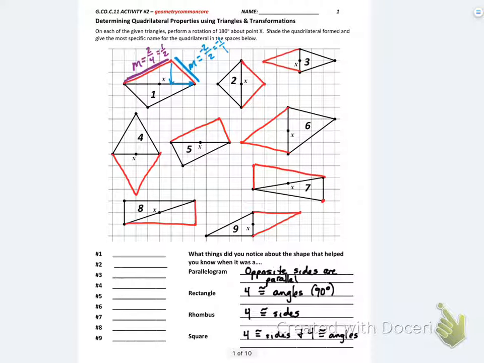So remember, if they are perpendicular, they should be negative reciprocals. The negative is there, but are they reciprocals? Does 1/2 flip and become 1? No. If it flipped, it should become 2, negative 2 in this case. So this is not a negative reciprocal. These are not perpendicular lines. This is our test to determine if we're looking at perpendicular lines. They have to be negative reciprocals. These are not, so this is, in the end, a parallelogram.